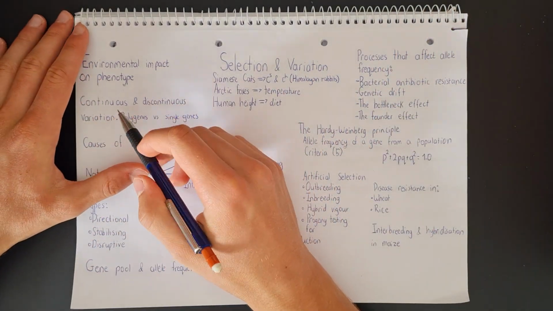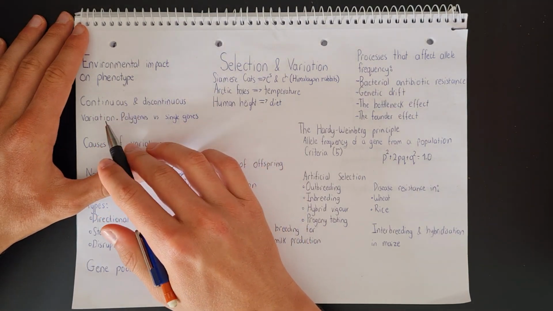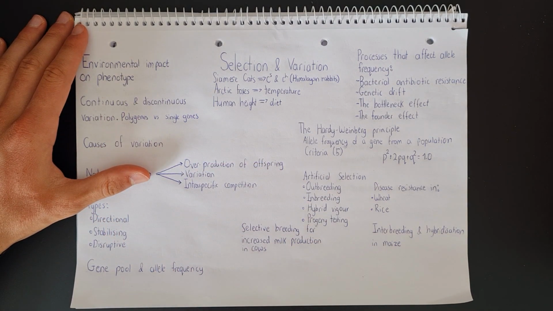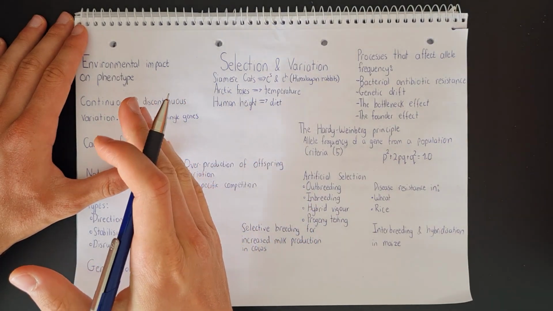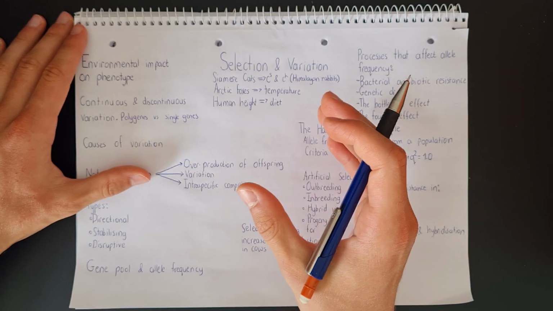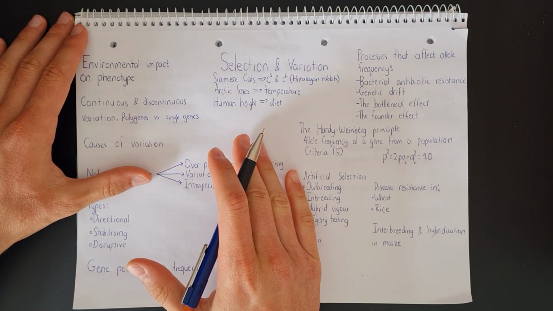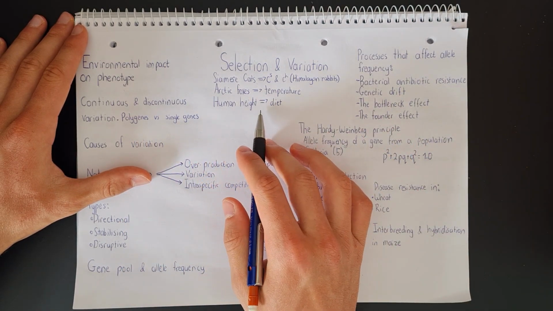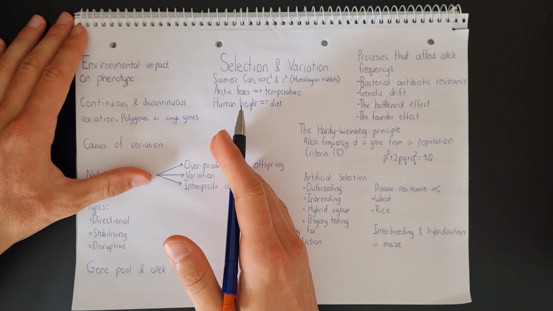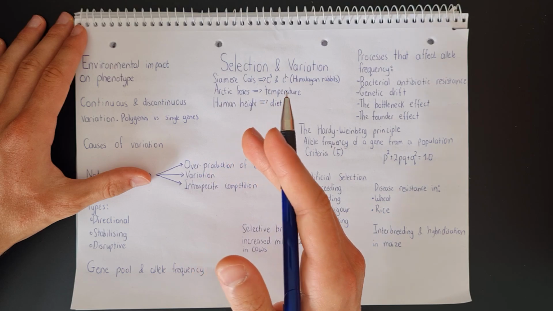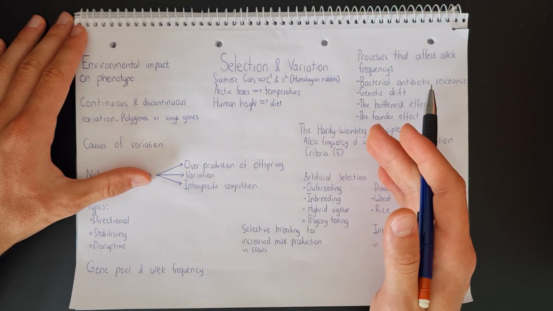So now let's take a look at the difference between continuous and discontinuous variation. So characteristics that have continuous variation show intermediate levels between one another. They have a graded effect. For example, human height, right? We can be 170 centimeters tall, 170.5 centimeters tall, 171 centimeters tall, etc.